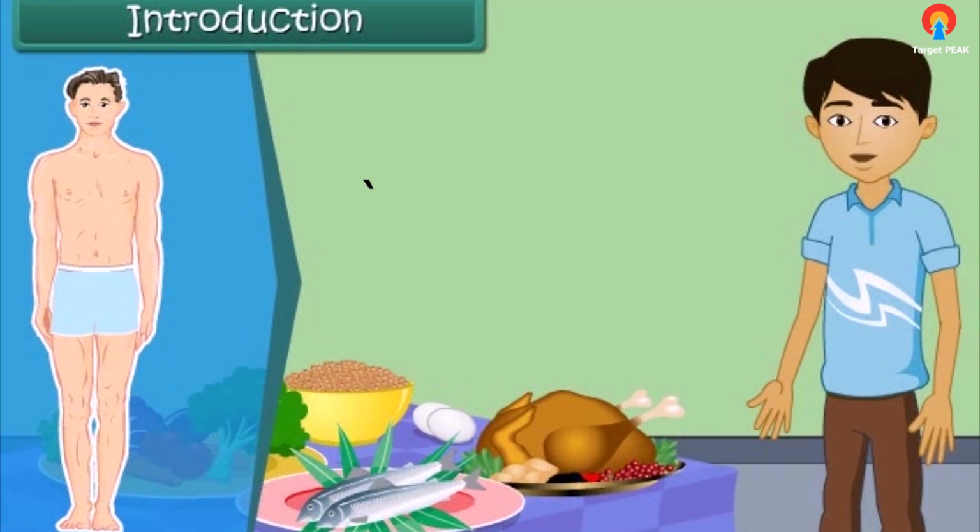Food has to be produced on a large scale to meet everyone's requirements. In this module, we will discuss crop production and its management for the distribution of food.